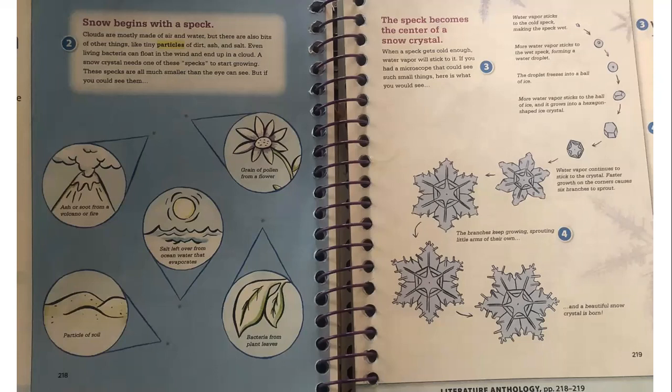Clouds contain tiny particles of dirt, of salt, and bacteria. A snow crystal needs a speck, and then it starts to grow. Specks, of course, are much smaller than the eyes can see. All right, so look here. Look at the illustration that we have.